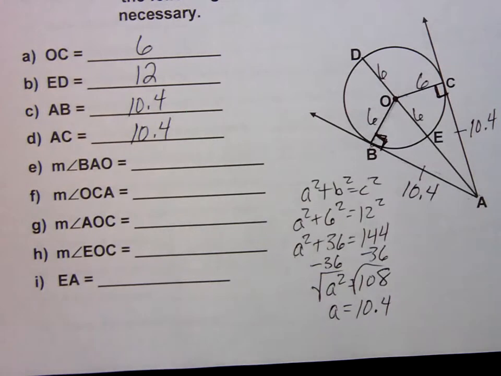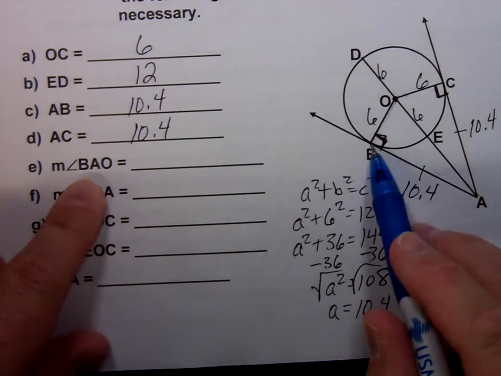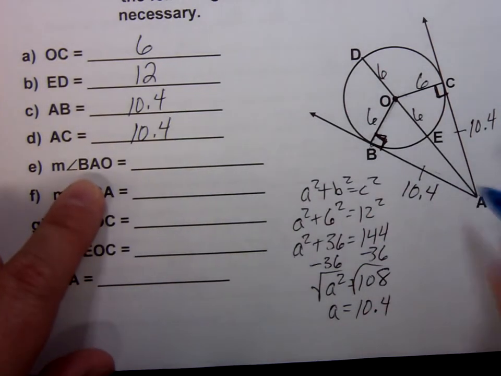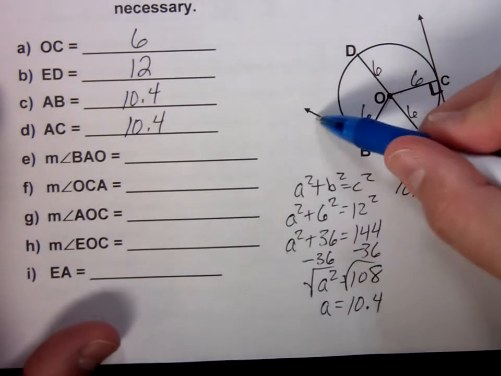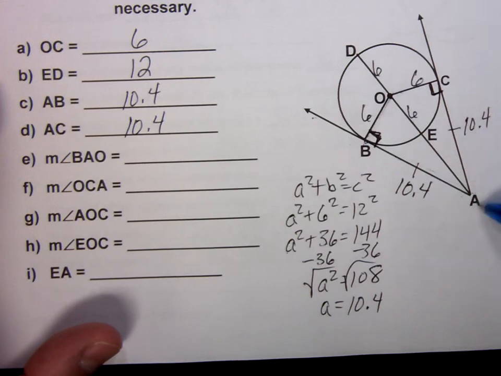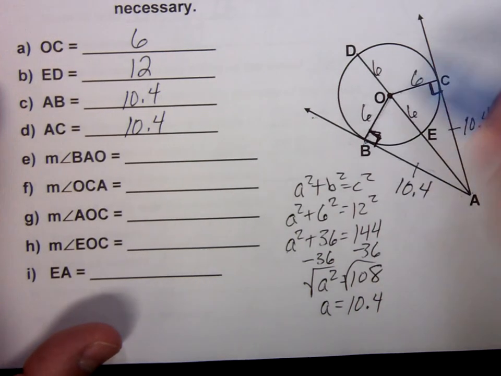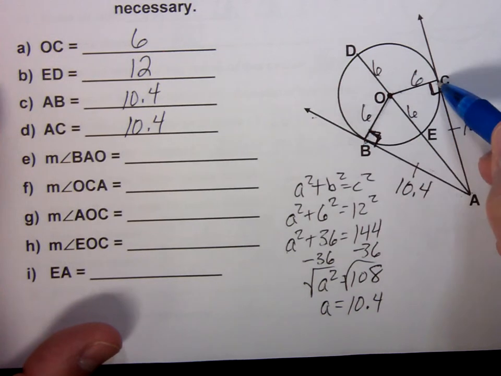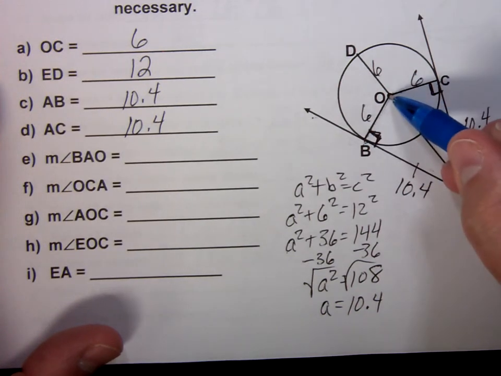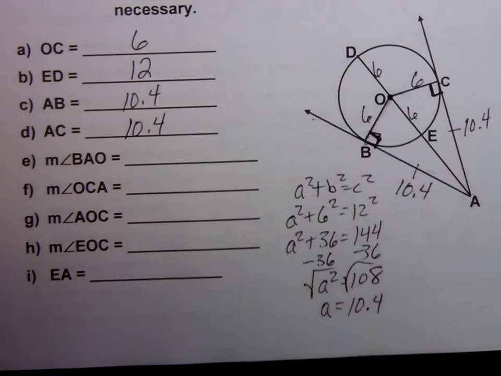Then we want to find the measure of angle BAO. Okay, well, I have a couple different ways I can go about doing this, but we have angle BAC right here. And point O is equidistant from both sides of that angle. When that happens, I know that it has to be on the angle bisector.